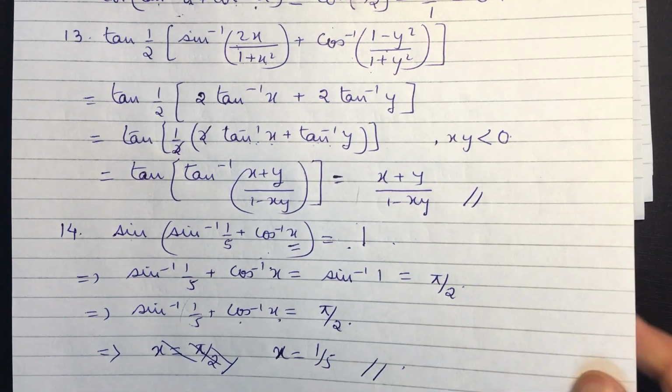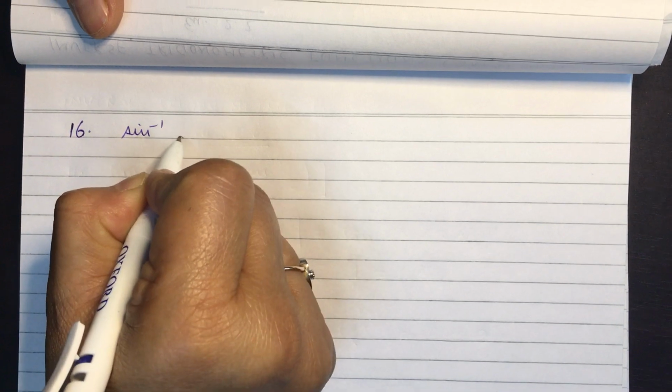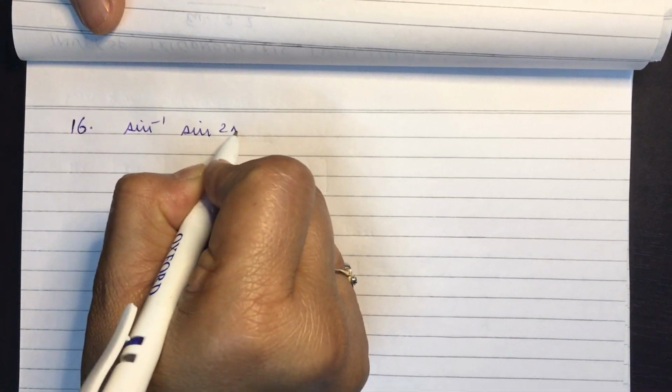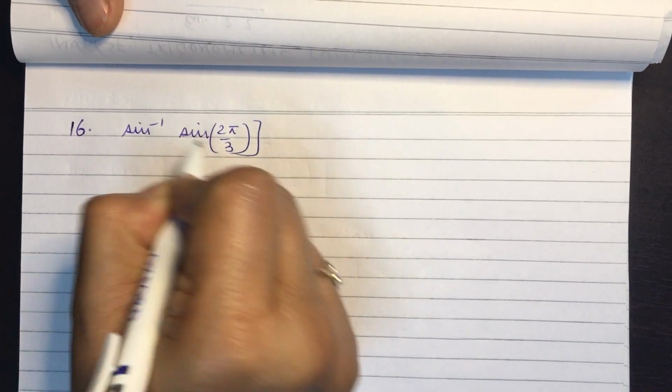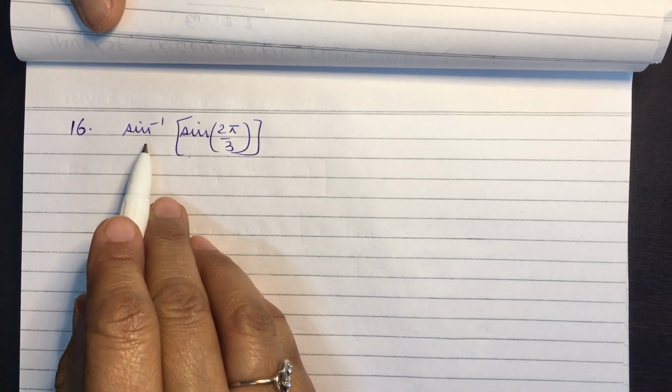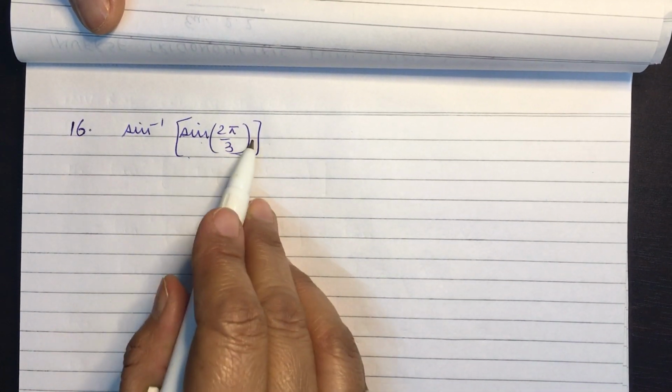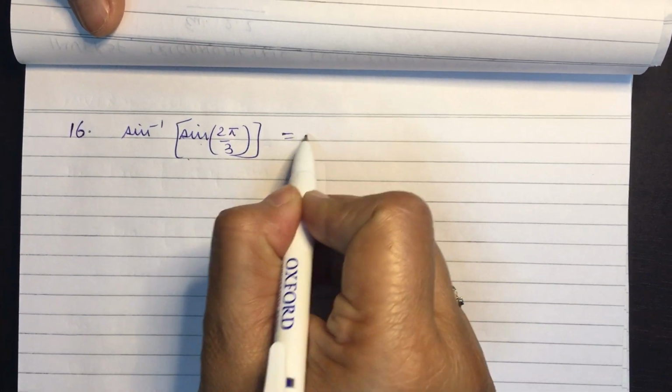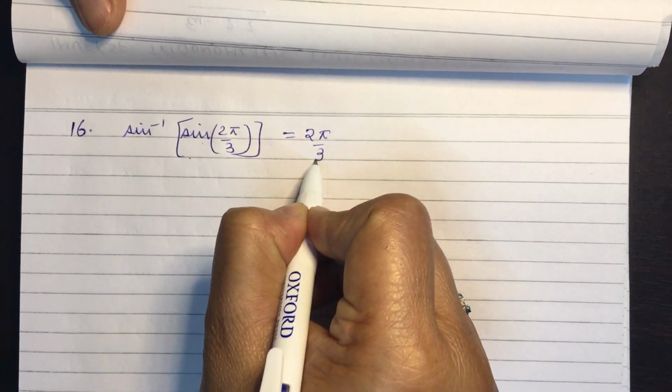Now let me take the next category of questions, which starts from question number 16 onwards. Now question number 16 says sine inverse sine of 2 pi by 3. The first thing which comes to our mind is that directly sine inverse is acting on sine, so directly the answer would be equal to 2 pi by 3.